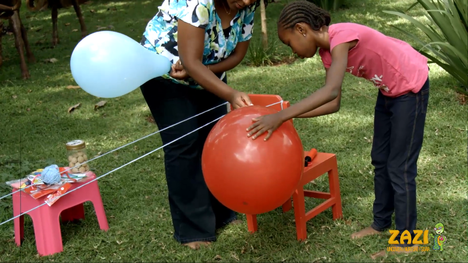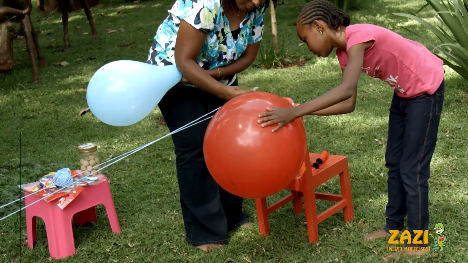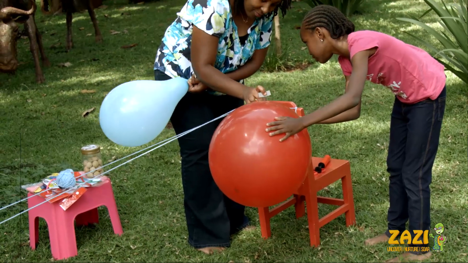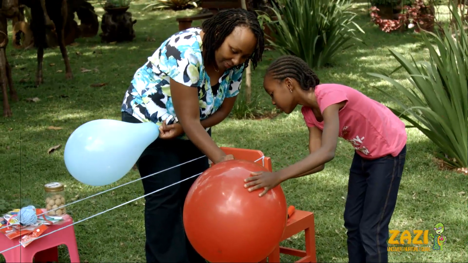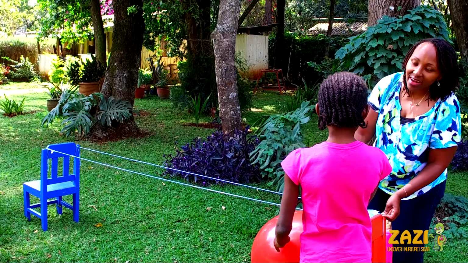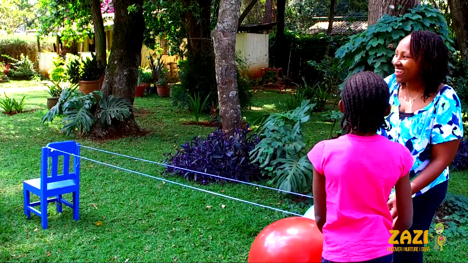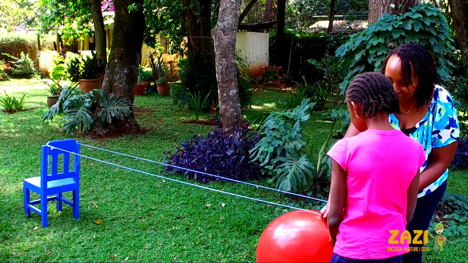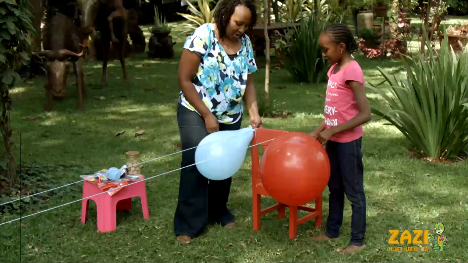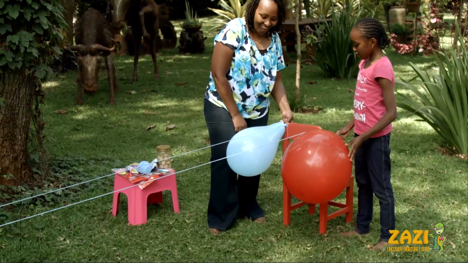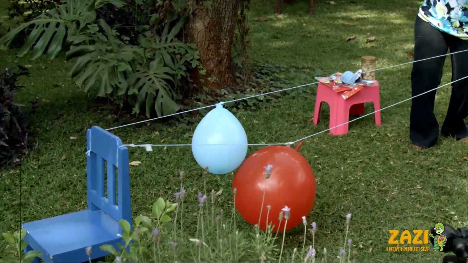Otherwise, you will not win. You're not letting out air of yours. Yeah, there. So Steffi believes that her balloon is going to win, and I believe that mine's going to win. All right, so ready? Let's go to the starting line. Ready, steady, go! Yay!